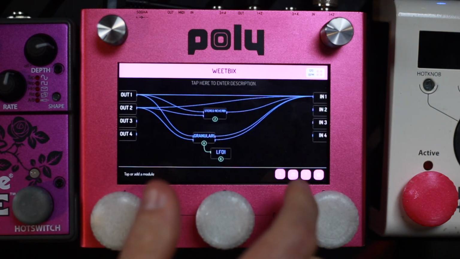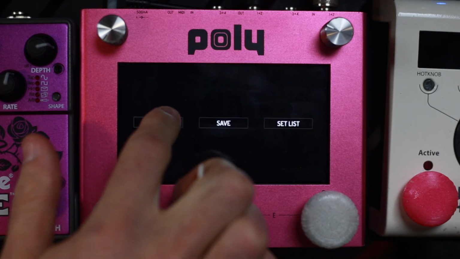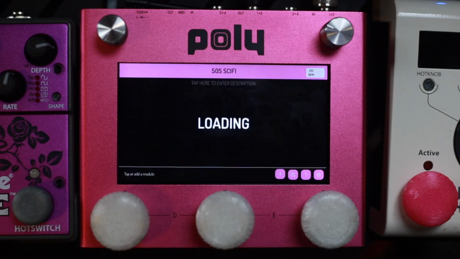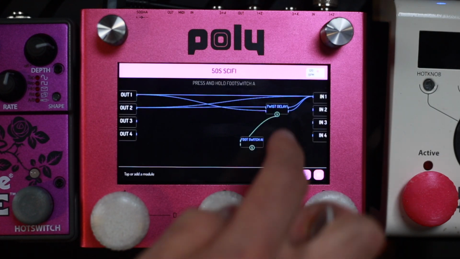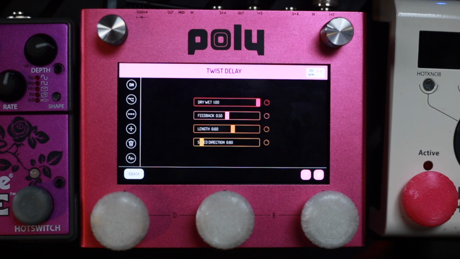Absolutely wonderful stuff. What I'm going to dial up next is this 50 sci-fi preset, and this is really fun. As you can hear, it's a little bit noisy, but this is using the twist delay module, and I've got foot switch A attached to the speed and direction.